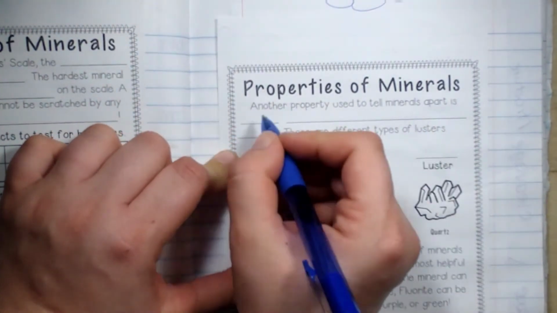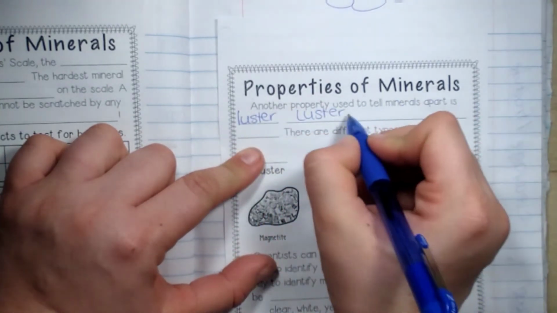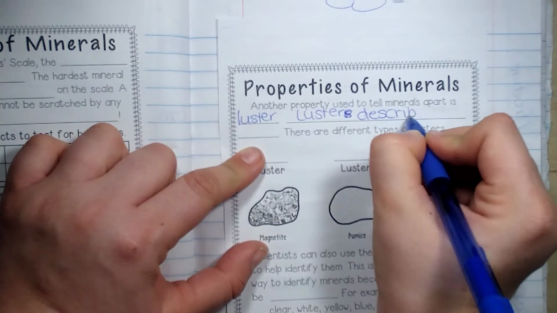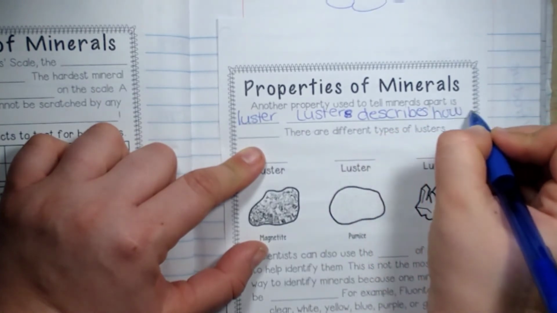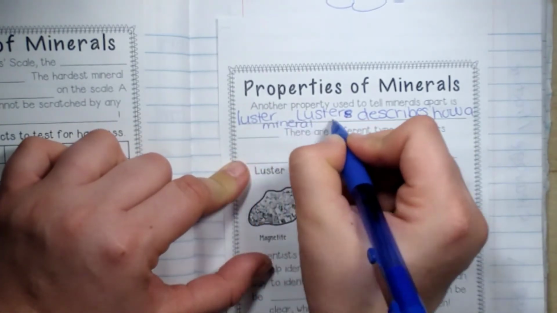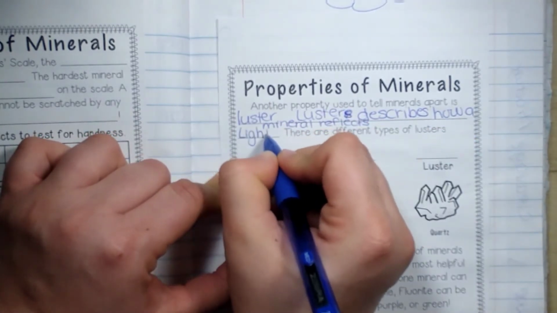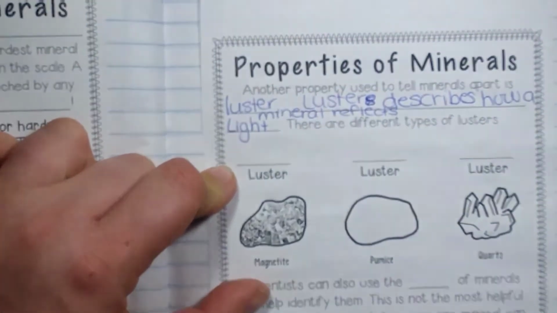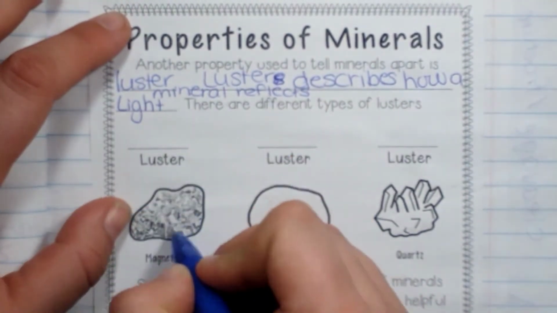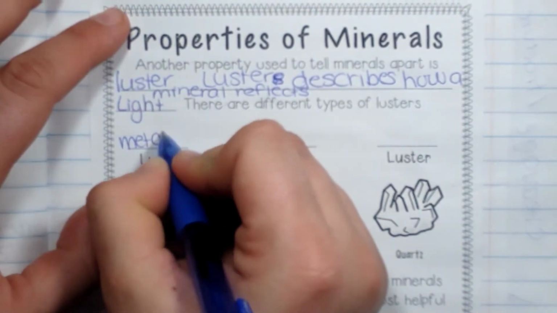Now, another property to tell minerals apart from one another is luster. Luster describes how a mineral reflects light. I'll try to zoom just a little bit. This is magnetite. It's very shiny. It can have a metallic luster, like metal.